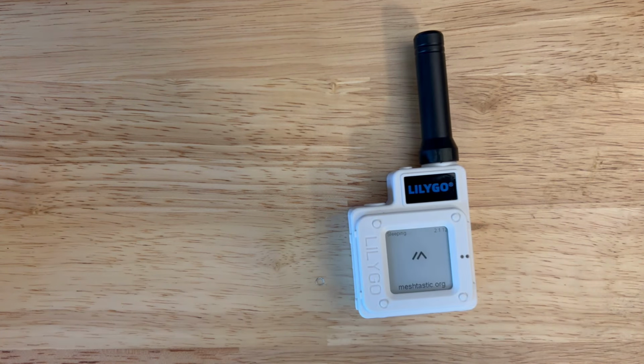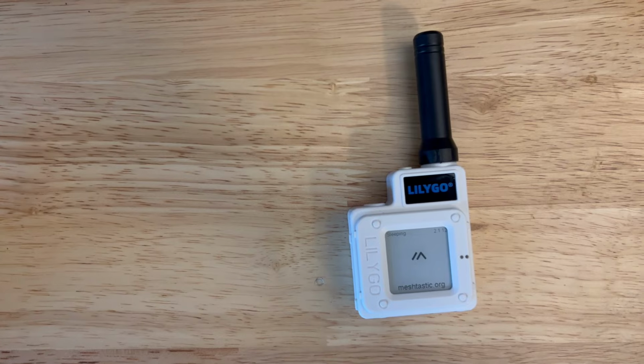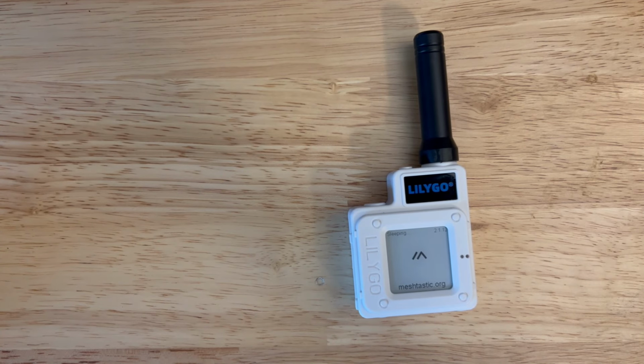That's one of the things that we get questions about the most on our online communities, especially Discord. So I wanted to go over some of the ways that you can increase your range or troubleshoot any range issues that you might have with your existing mesh.